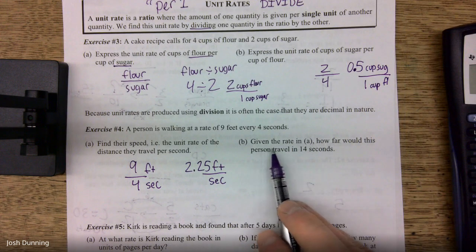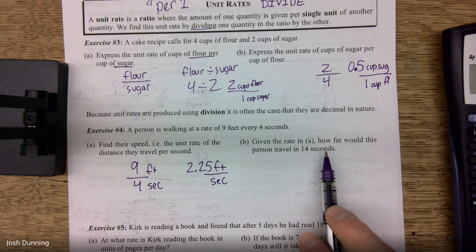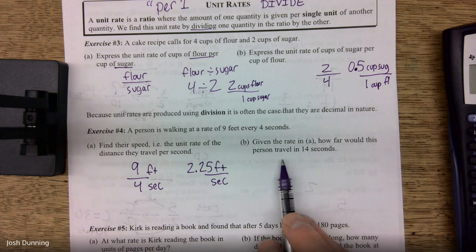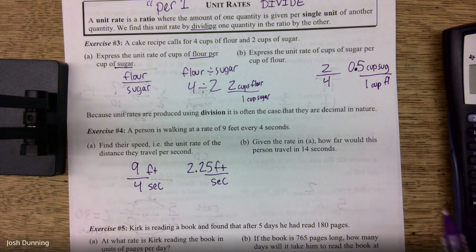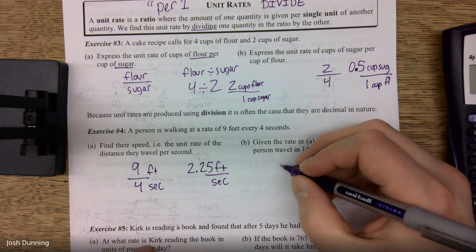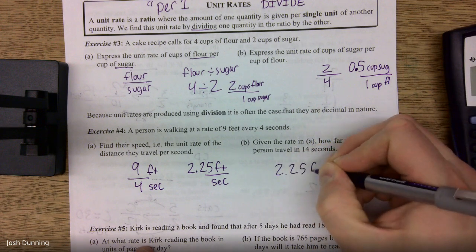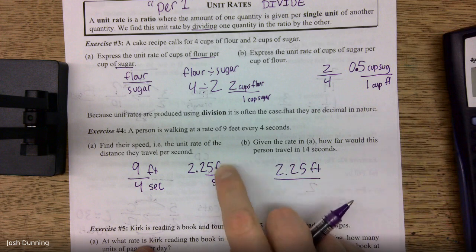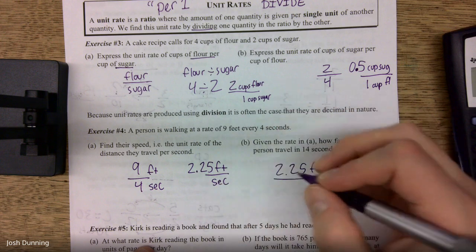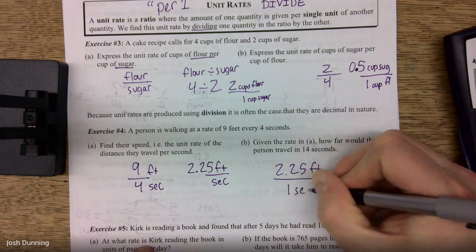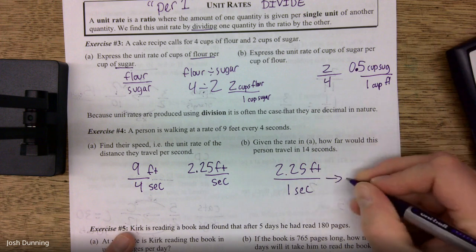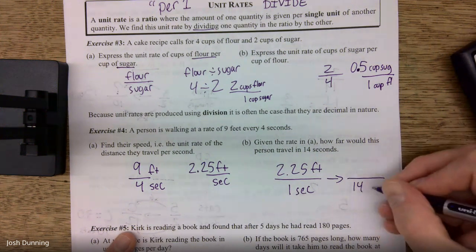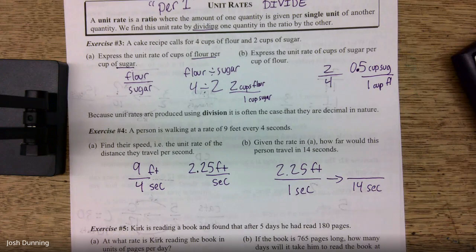All right. Given the rate in A, how far would this person travel in 14 seconds? Now, I just wrote feet per second here, but don't forget, that means 1 second. So if I want to see how far we could go in 14 seconds, we want to go from 1 to 14.